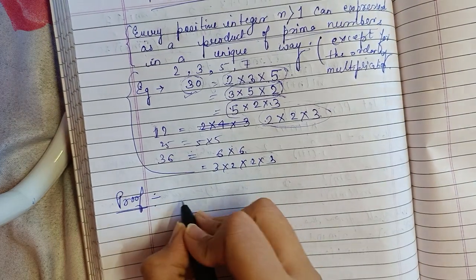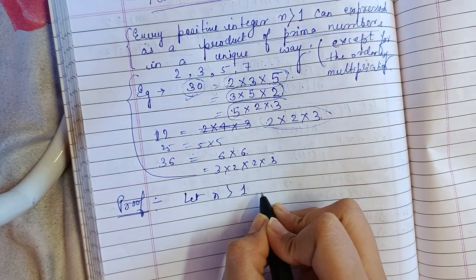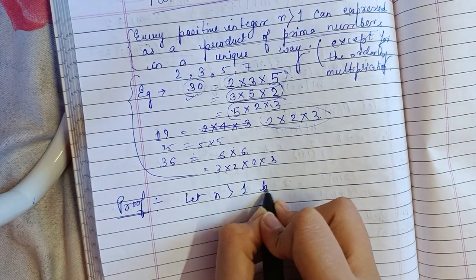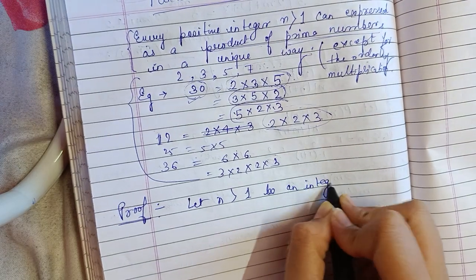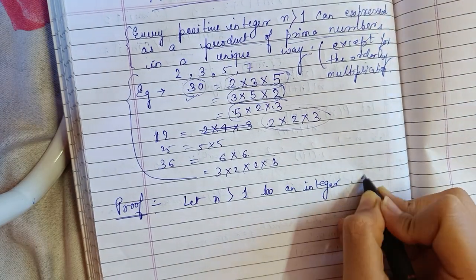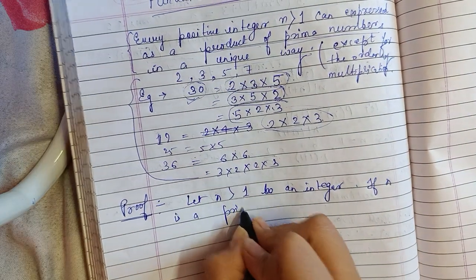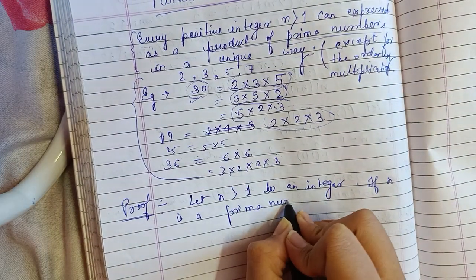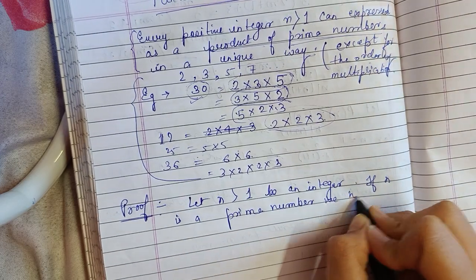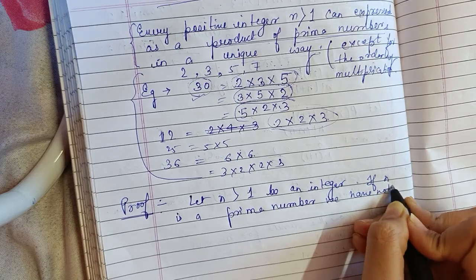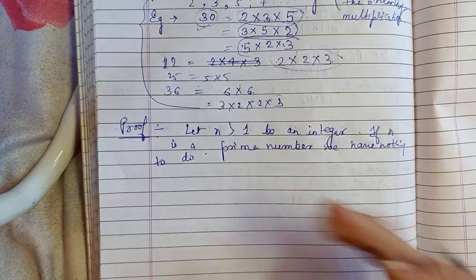Proof: let n greater than 1 be an integer. You have to write this. If n is a prime number, we have nothing to do, because we already have a prime number.